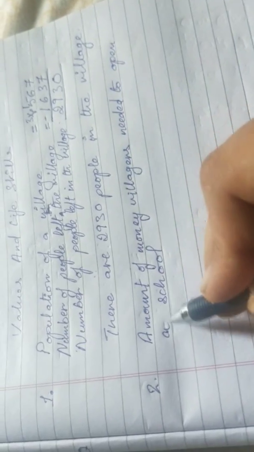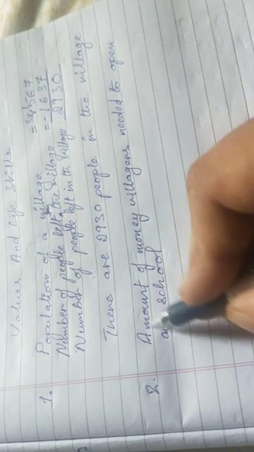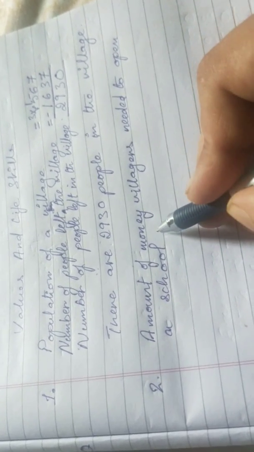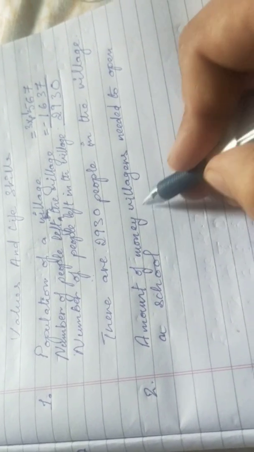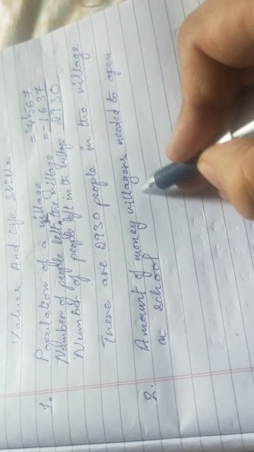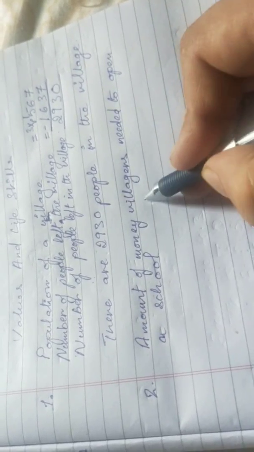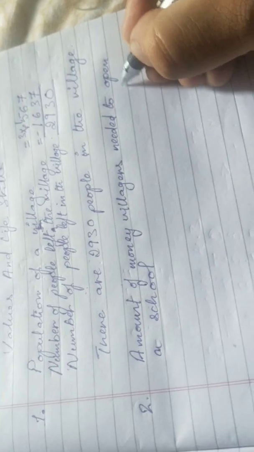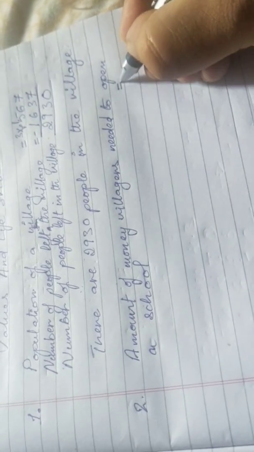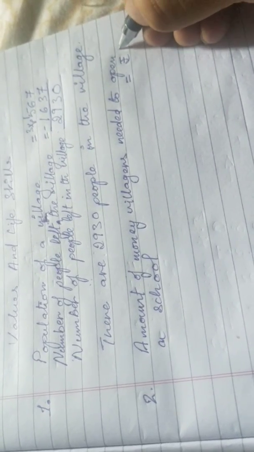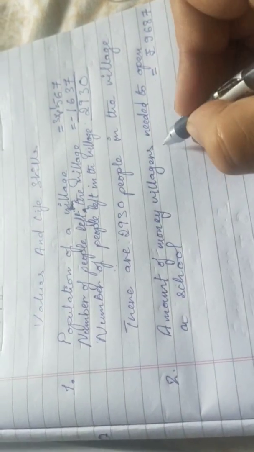Now you see I have ended my first sentence over here. Now I'm not going to write "is equal to rupees 9687" over here. I'll write "is equal to rupees 9687" here, at the corner. This was the amount they needed.